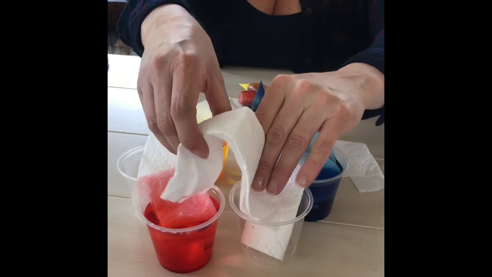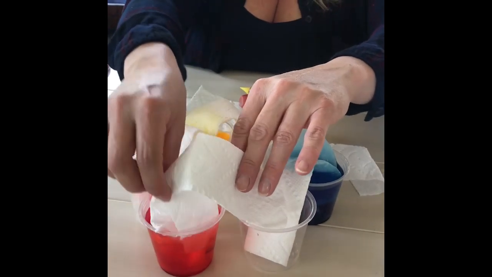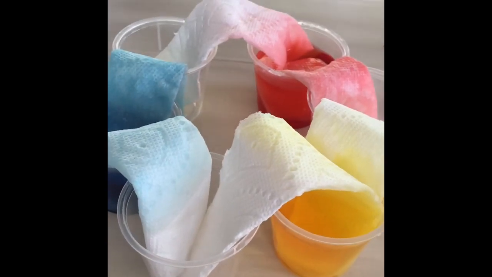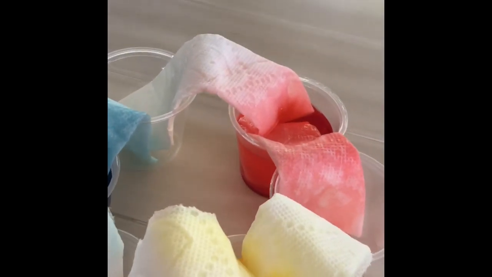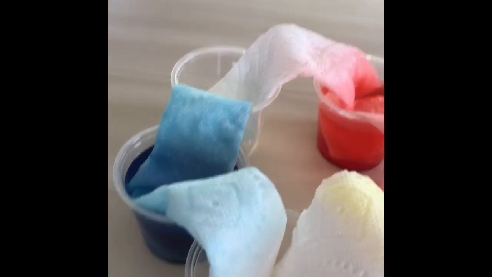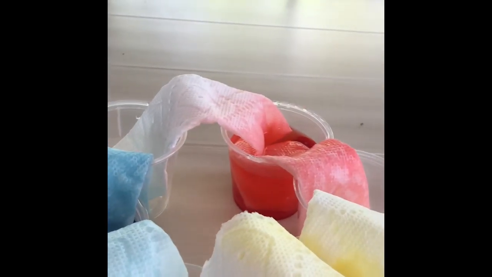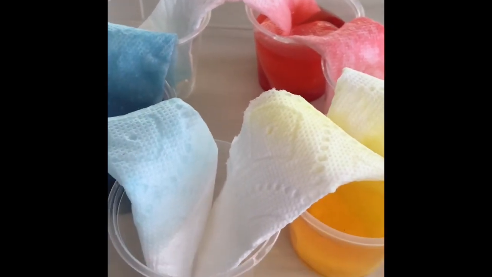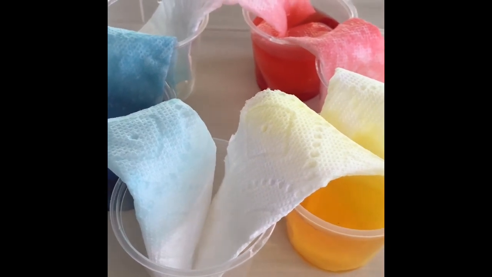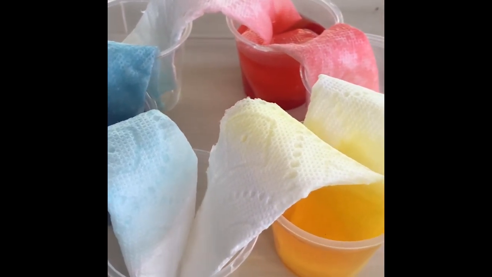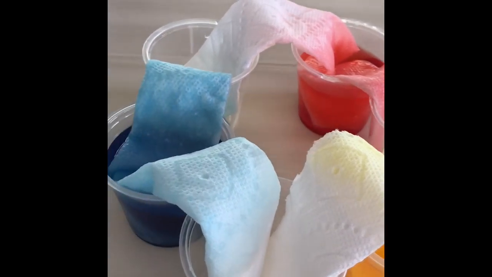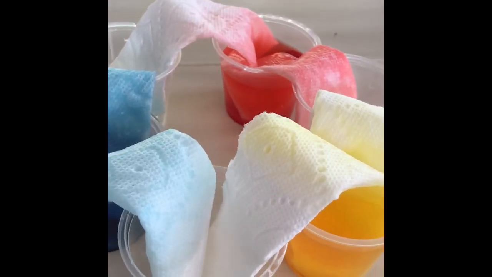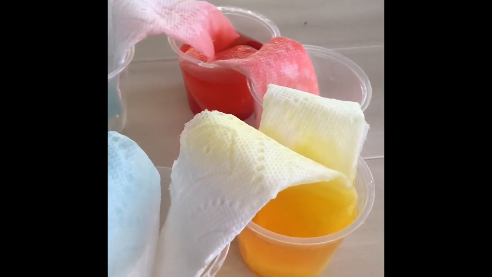Forgot to connect the red here with the blue in here. So as you can see, some of the colored water is already starting to travel up the paper towels. This is called capillary action. That's the ability of a liquid to flow upward against gravity in a narrow space. It's the same thing that helps water climb from a plant's roots to the leaves in the treetops.